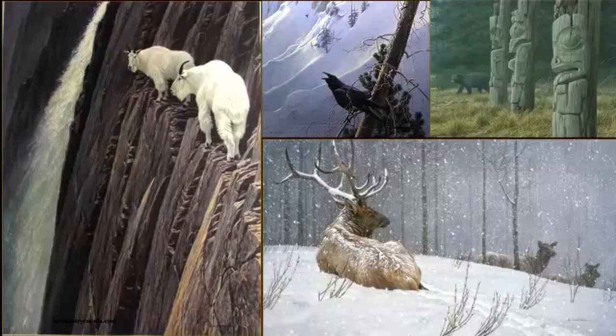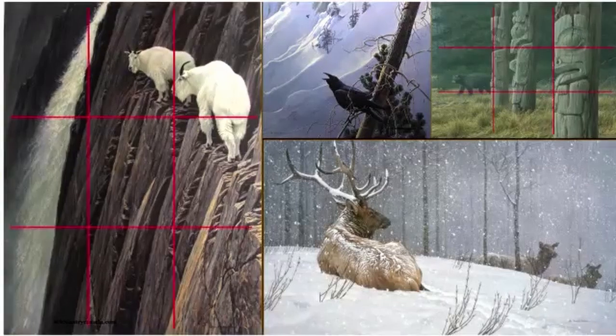So if you look at each one of these, our eye is drawn into the mountain. I keep on saying sheep, but they're goats. These are mountain goats on the left, the raven, the black bear, and the elk, because he's using the rule of thirds for every one of these pictures. And I'll just show you with two of them.